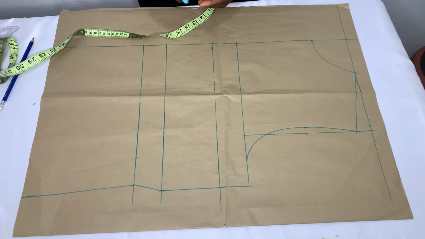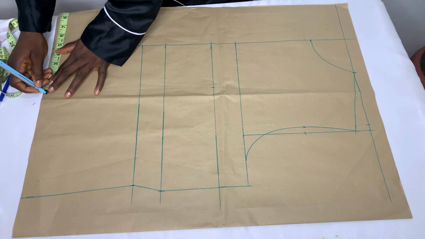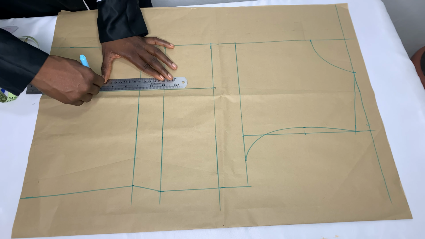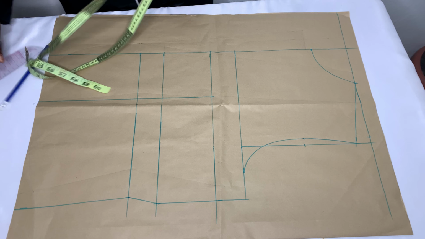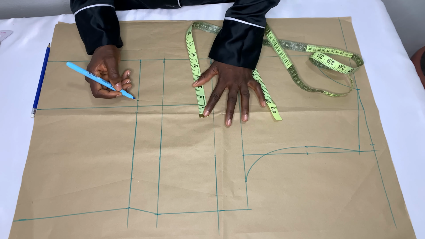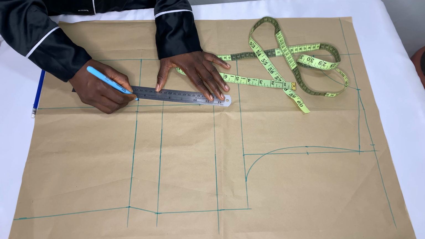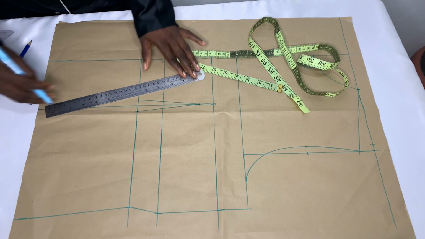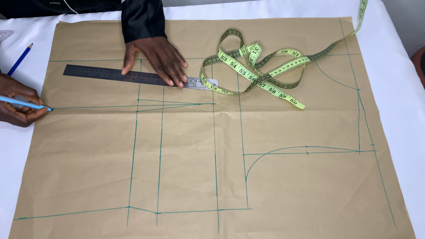After doing this, I'm going to come here, mark out my darts, which is my nipple to nipple measurement divided by 2. I'm going to join those points like this. I'm going to come down to my waistline and I'm going to take ½ inch on both sides. At the bust line, I'm going to come down by 1 inch. So I'm going to join that point to the waist. Then I'm also going to go down to my hemline and I'm going to come down by 1 inch, then connect my darts like this.